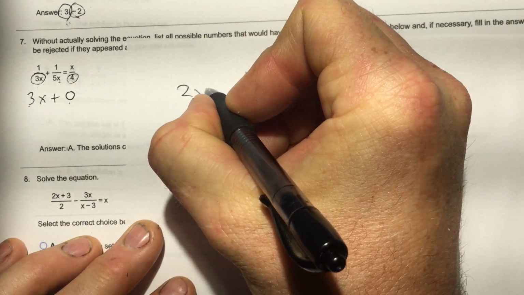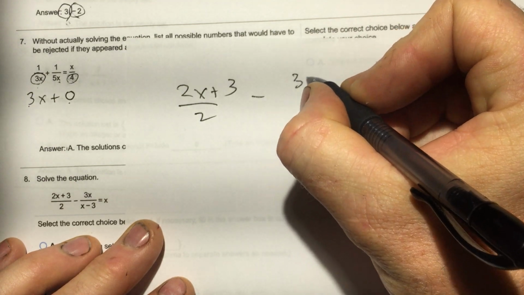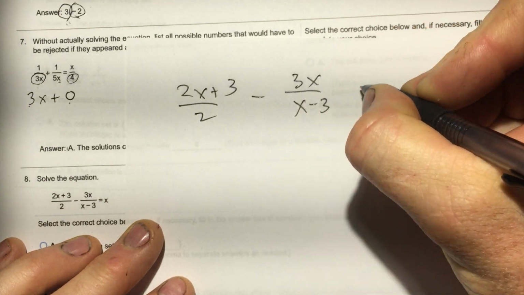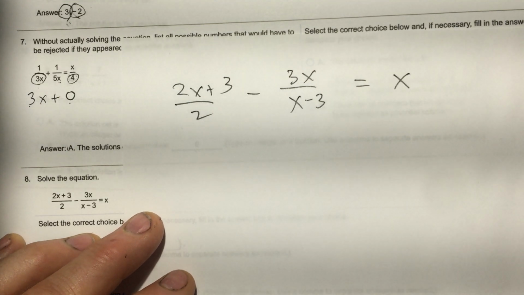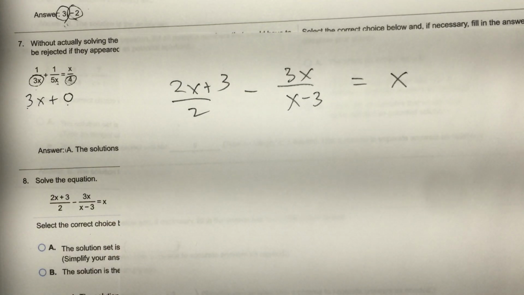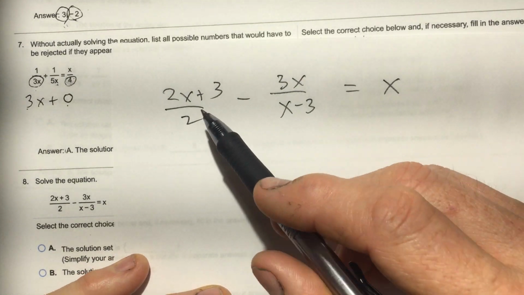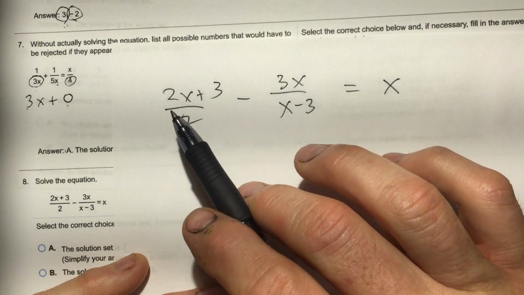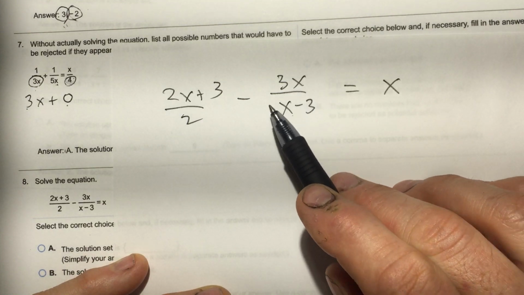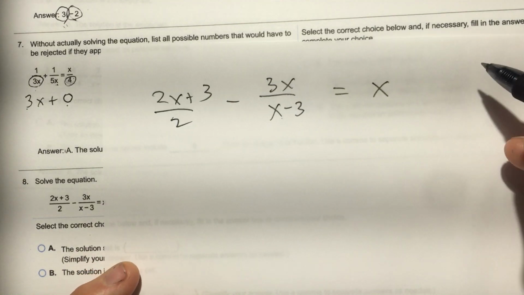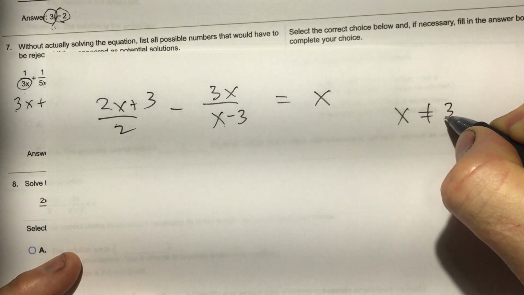So I have (2x + 3)/2 minus 3x/(x - 3) equals x. We're going to solve this equation here. First thing we have to notice is what values must be excluded. Right here, there's no variable in this denominator, so we're good on this one. Here's a variable, x minus 3, so I'm going to add 3, divide by 1, that's just 3. So over here to the side, x cannot be 3.